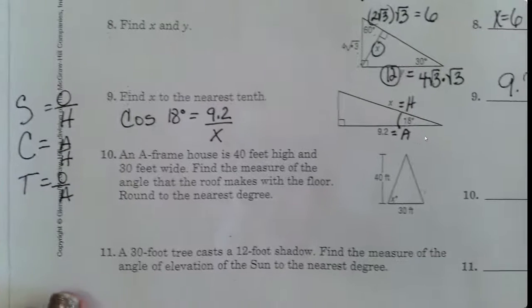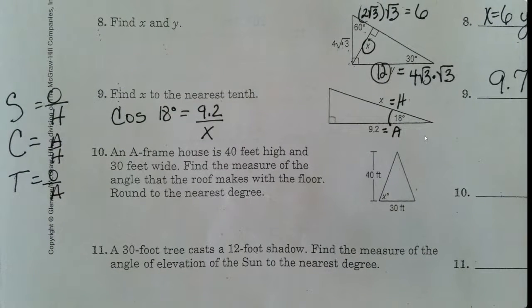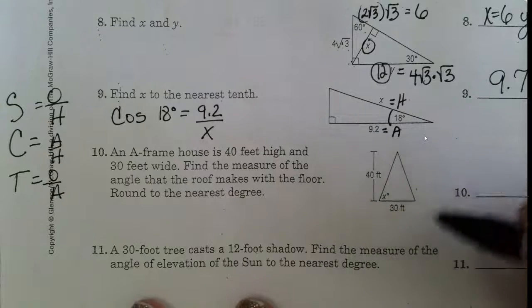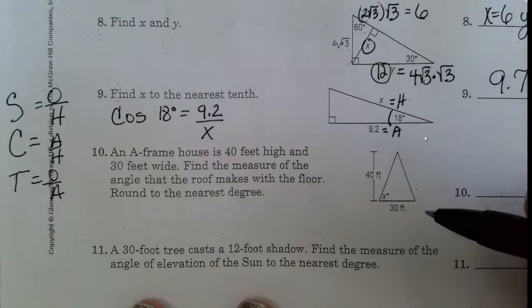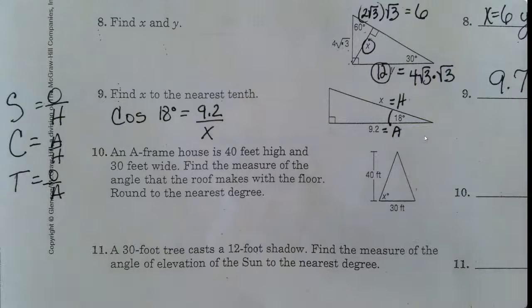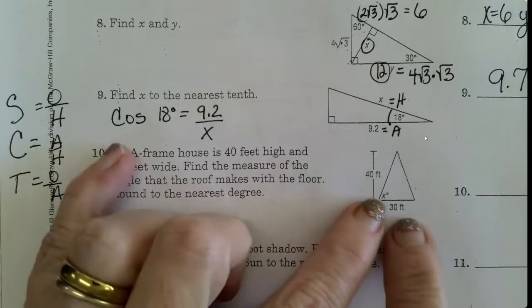Okay, number 10. An A-frame house is 40 feet high and 30 feet wide. Find the measure of the angle that the roof makes with the floor. Round to the nearest degree. So, we're going to have to add us a little line in here to make this work. Do y'all know what an A-frame house is? Have you ever seen one in real life? So an A-frame house is a house that's like the roof comes down to the ground, like the letter A. And then it just comes straight down. Does that make sense? So your A-frame house is shaped like this.